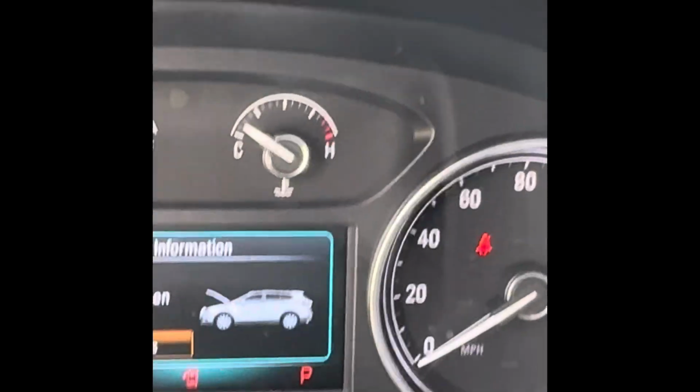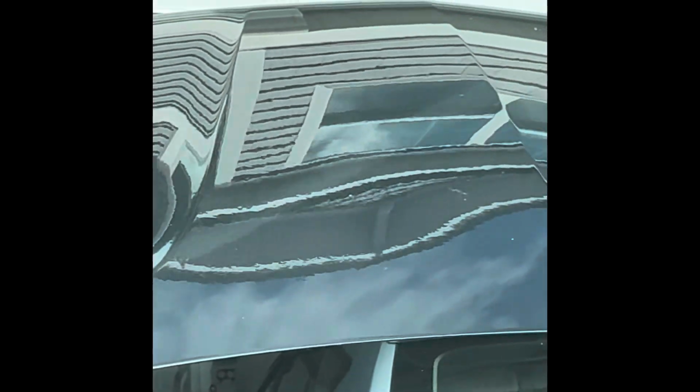Look, it says hood open. Why? I don't know. Oh, is that the hood? Oh, it's open. Look at that, beautiful things. I don't know.